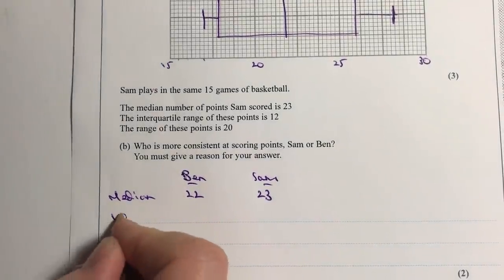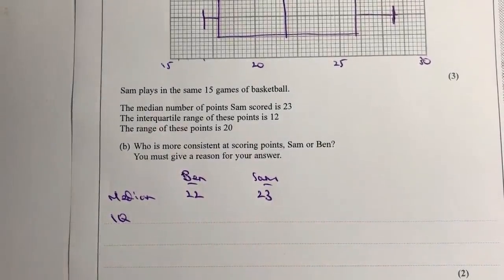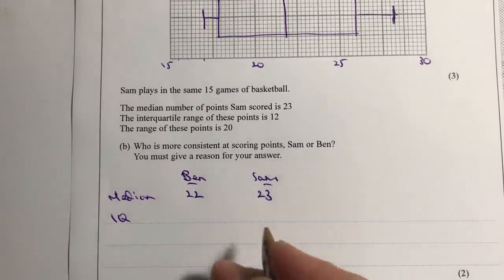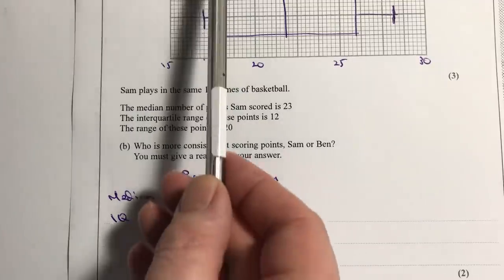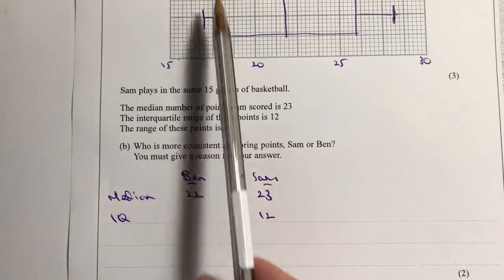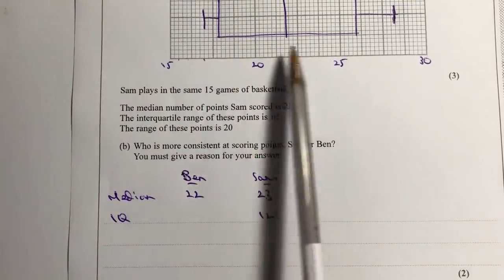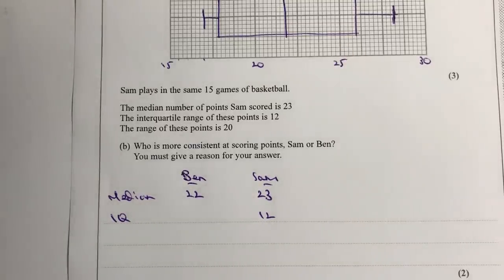Okay, the interquartile range for Sam is going to be 12, and the interquartile range for Ben is going to be 8. It's actually the difference between the lower quartile here, sorry, beg your pardon, the lower quartile here and the upper quartile here, and that's actually 8. Okay, so that indicates that he's a little bit more consistent.